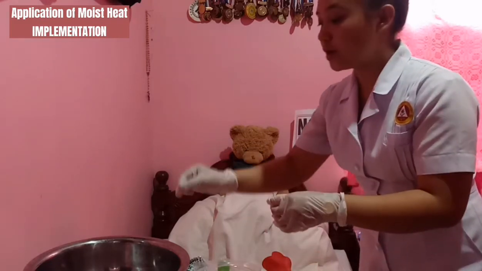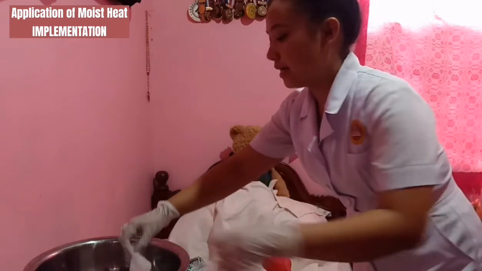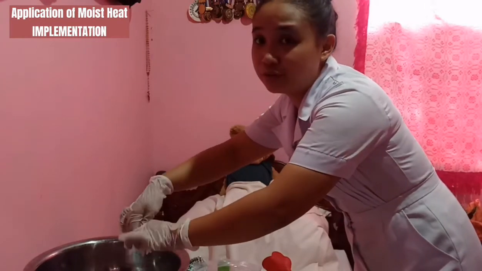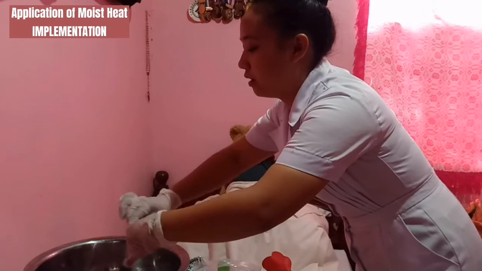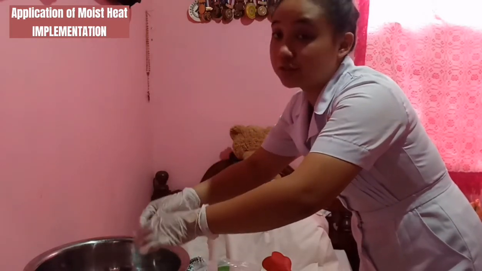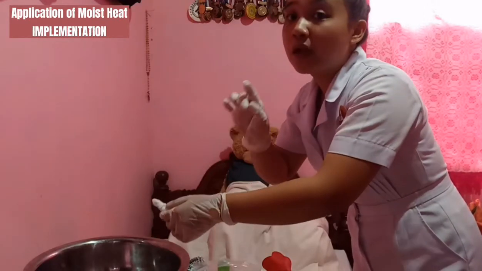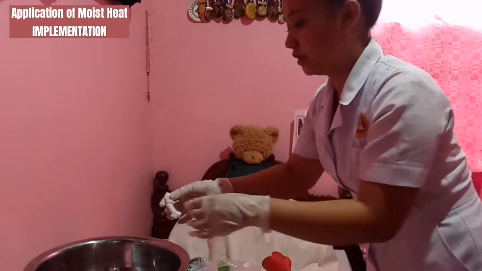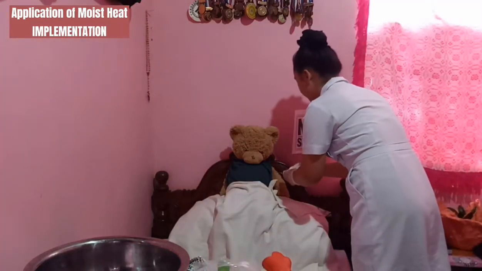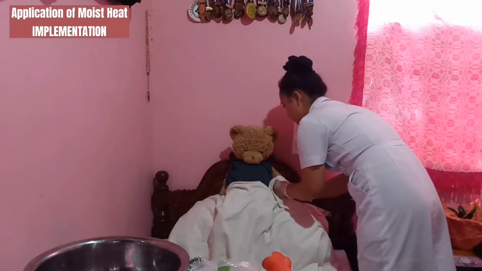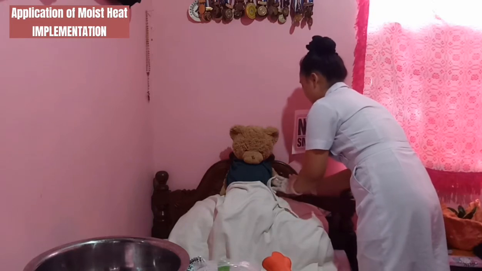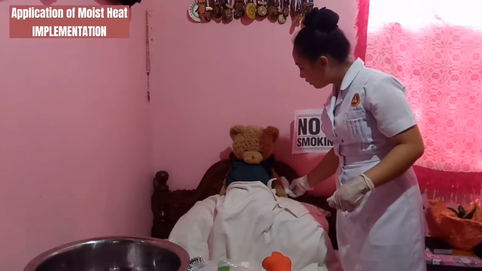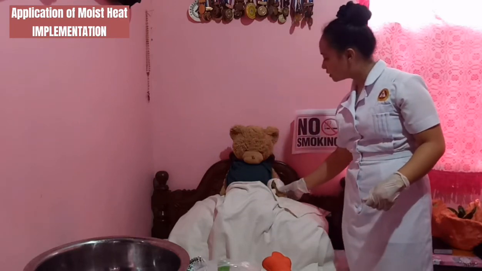So now we need to pick one layer of our gauze and wring out the excess solution, and then you can apply it to the wound of your patient, but you need to avoid the skin that surrounds the wound. So I'm going to apply it now. Is it okay? Okay. And then you can lift the edge of the gauze to assess if there is redness. So there is no redness.